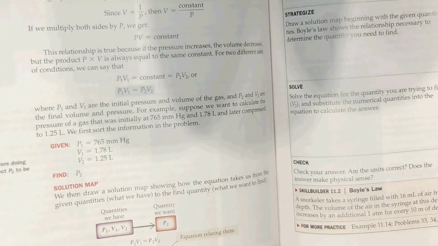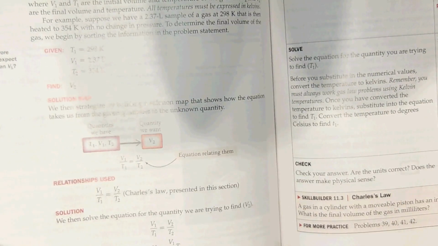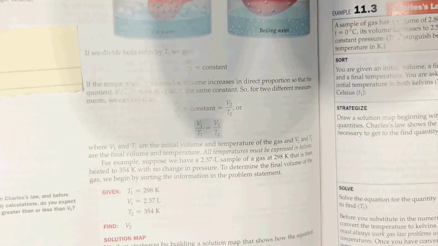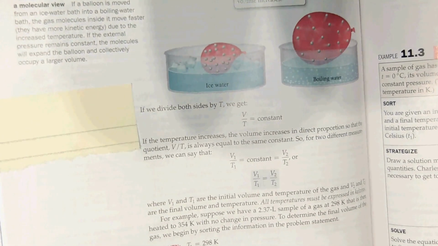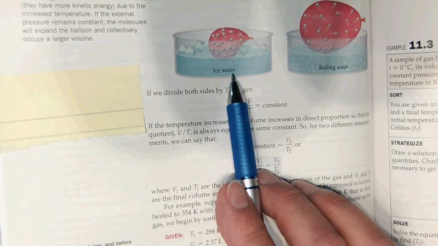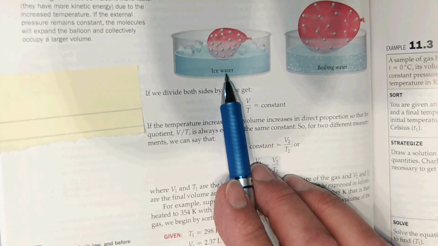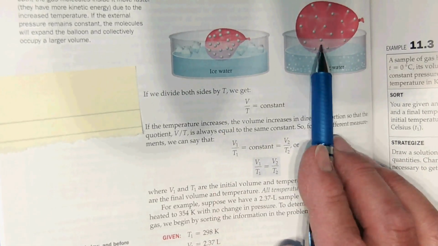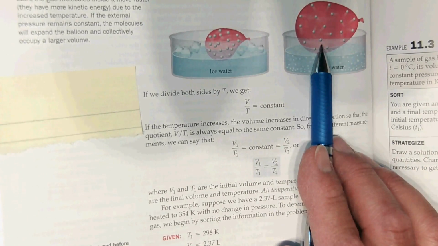We talked about Charles' law. Charles' law says when you heat a gas, it expands. So we had this picture here from the book. Here's your gas sitting in ice water. Your gas filling a balloon sitting in ice water. Take that same sample of gas and heat it up, and the gas expands.